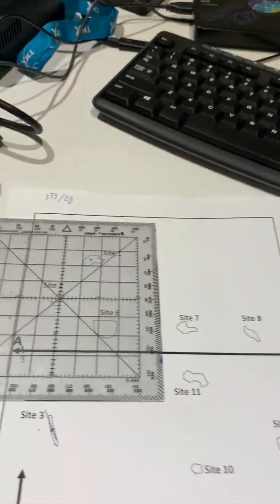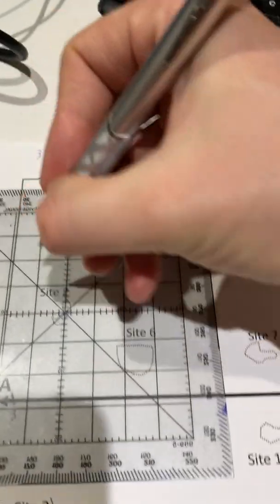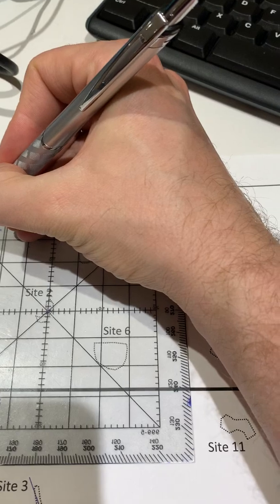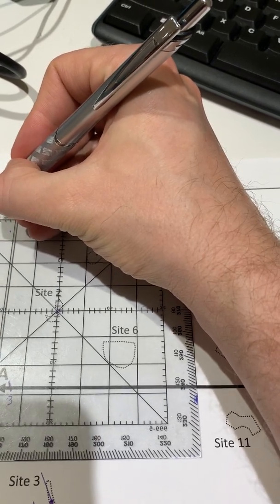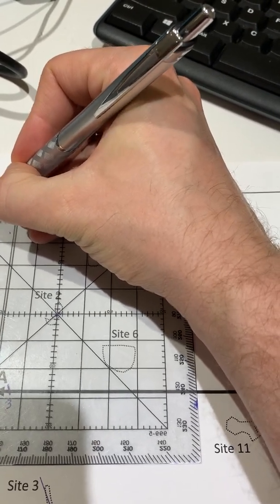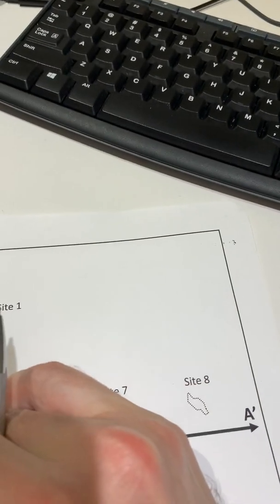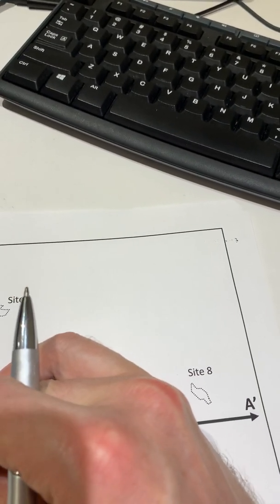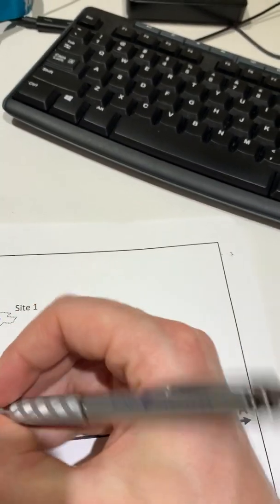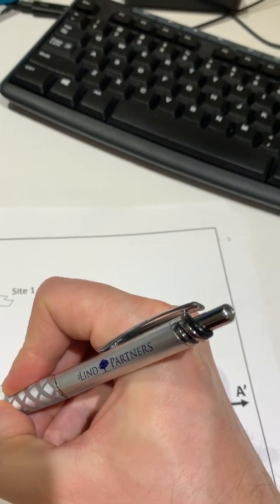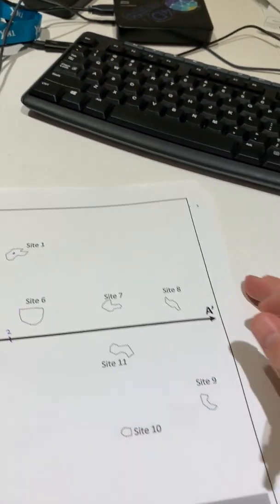333 projection. So again, I center my protractor on site 2. Here I go to 333, 1, 2, 3. That's from 330 to 333. And again, I just connect the dots. And this is where site 2 falls. So you do that for each of those points.